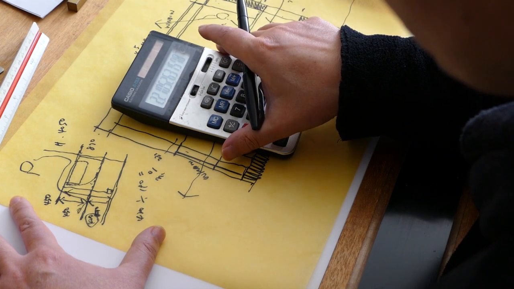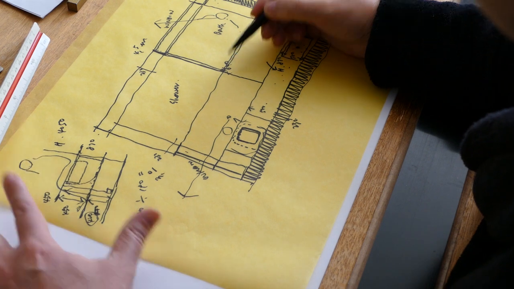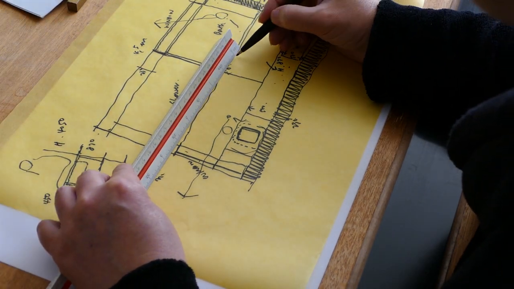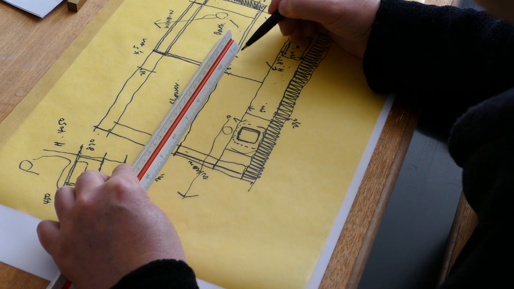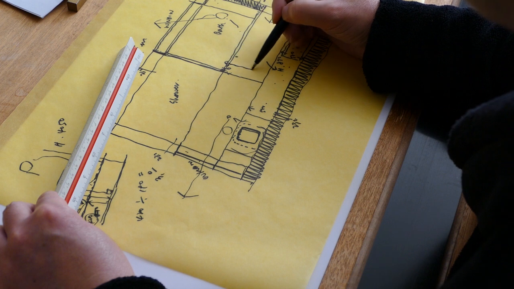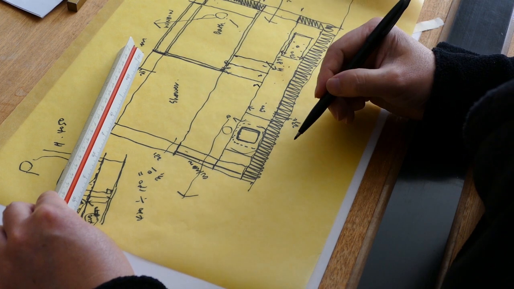That means we need about 3 steps. So I add 3 steps. The tread is 250. You can be wider, doesn't really matter. Okay, 3 steps. So 1, 2, 3 steps.